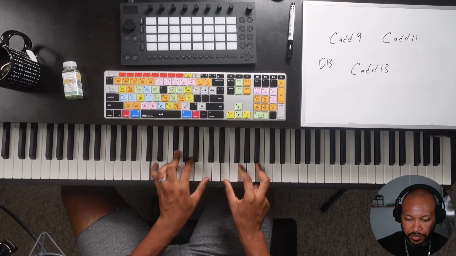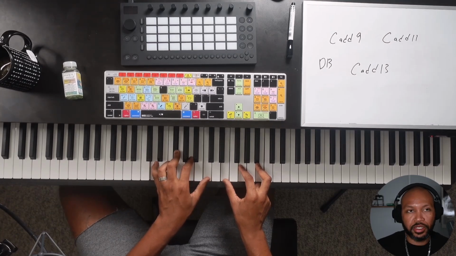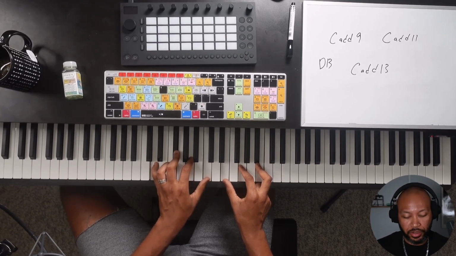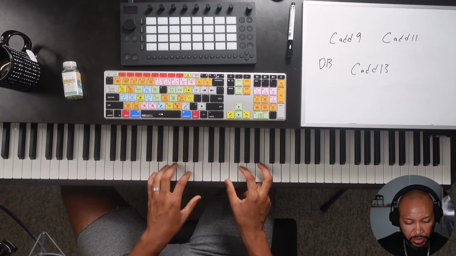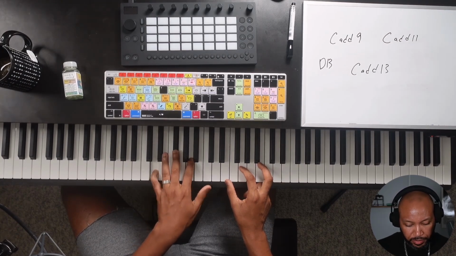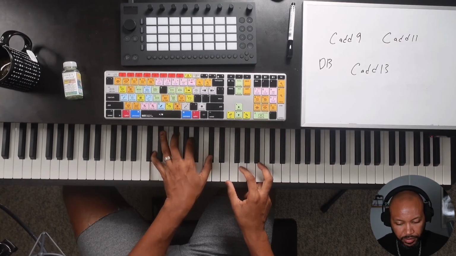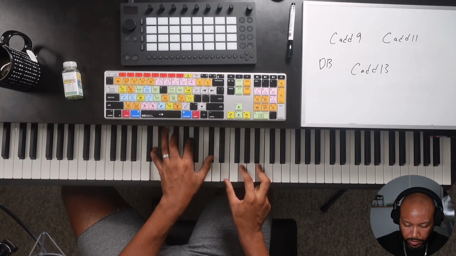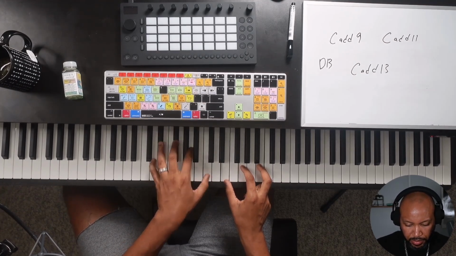Let's do another one. Like, well, first of all, let's do another one. So that's D13. Let's do like a D major 13. What if you're doing D major 13? So D major 13. Same thing.